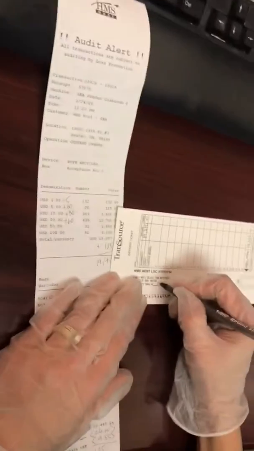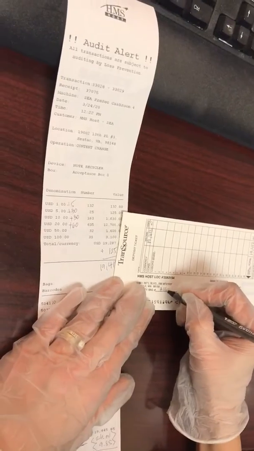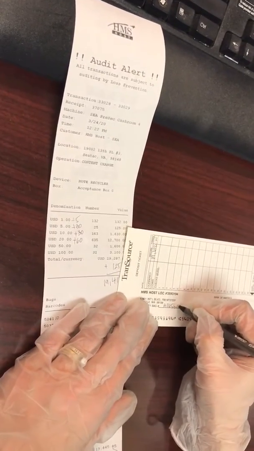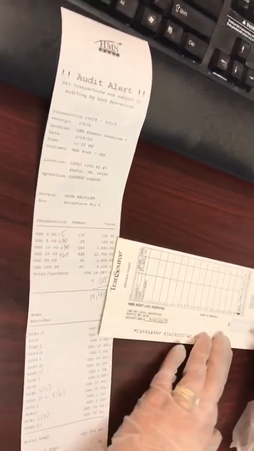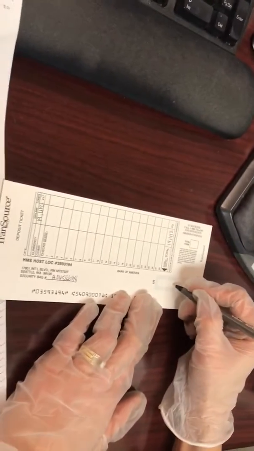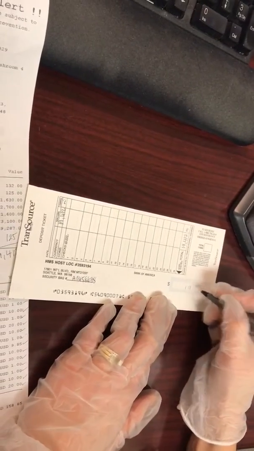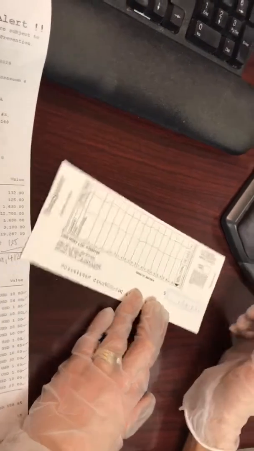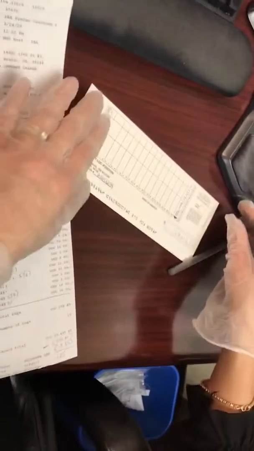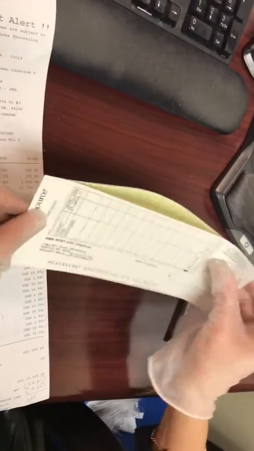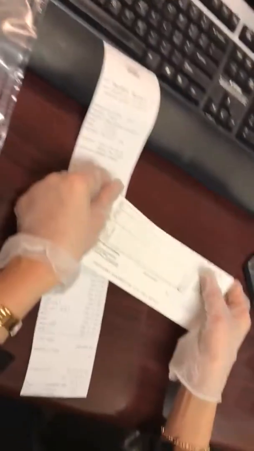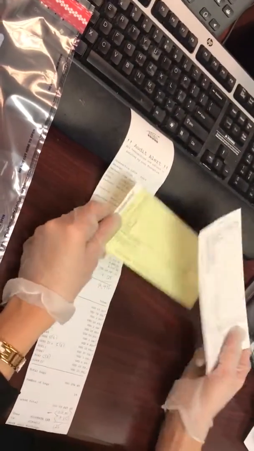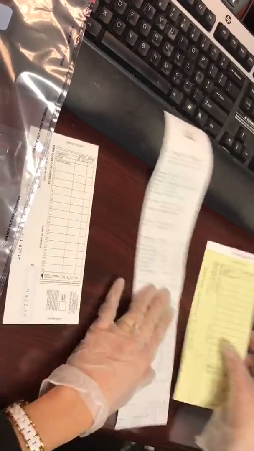So we will just write the bag number 0458638. You have to bring the total to this column as well, $19,412. Okay. The first copy will go to the bank. The second copy will be our backup.